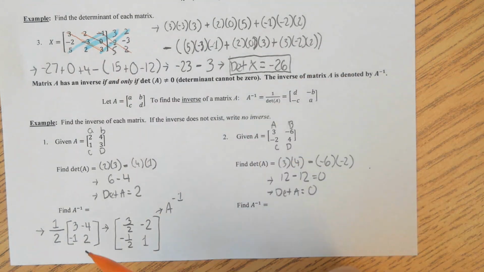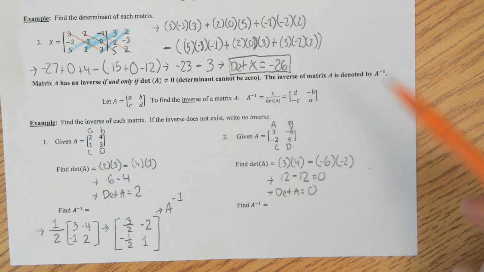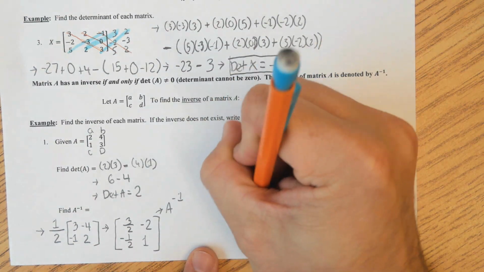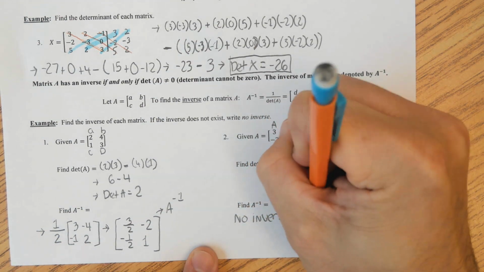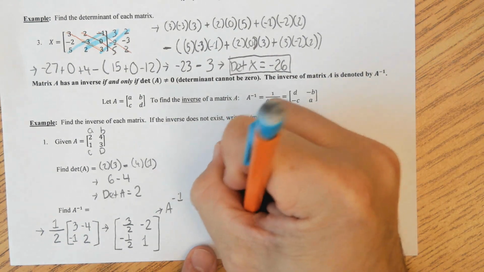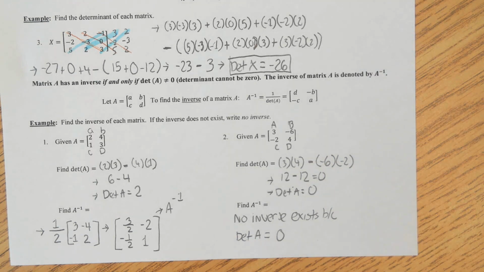That's a problem, because look what happens when you do 1 over the determinant. Anything over 0 is what? We said it's undefined, right? So it's not possible for me to find the inverse here. So no inverse exists because the determinant of A is equal to 0. So make sure you know how to explain yourself for that.